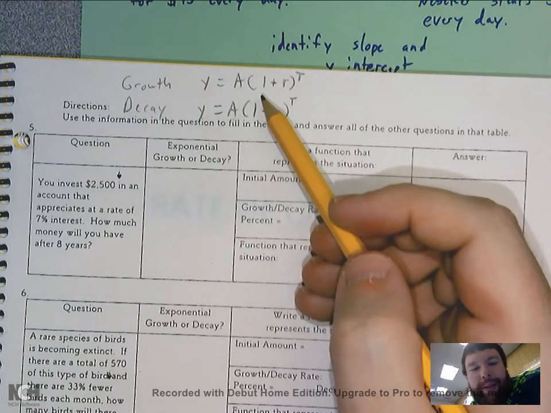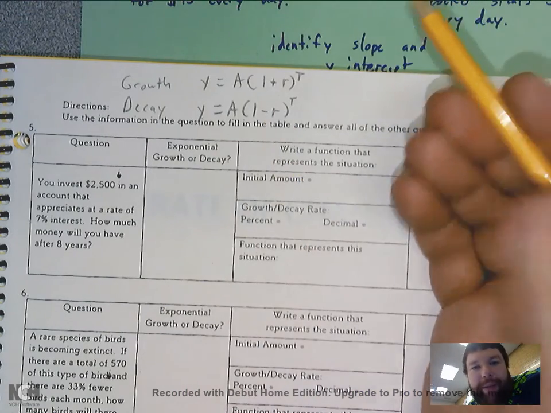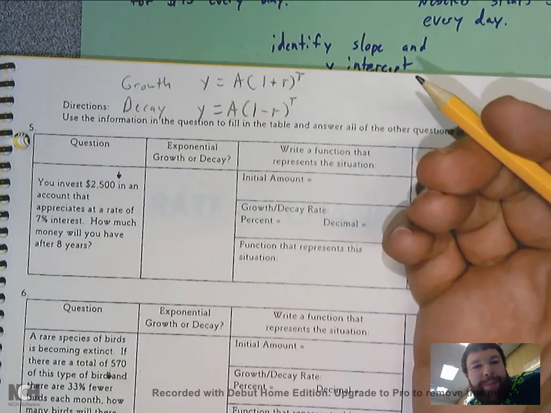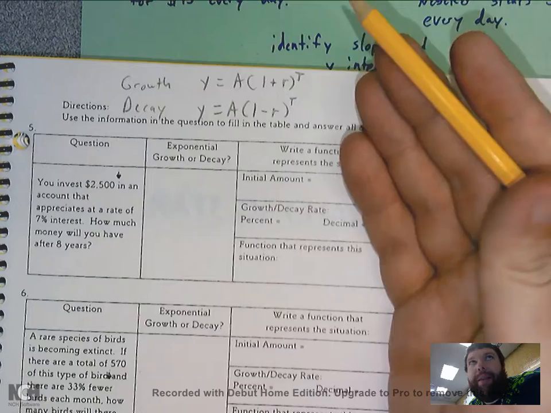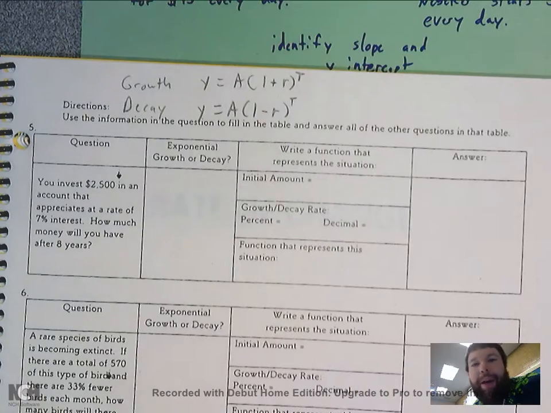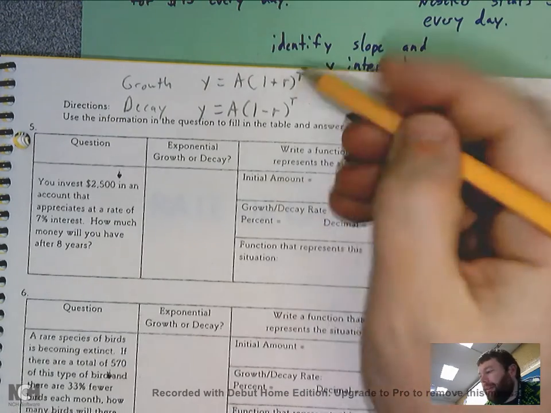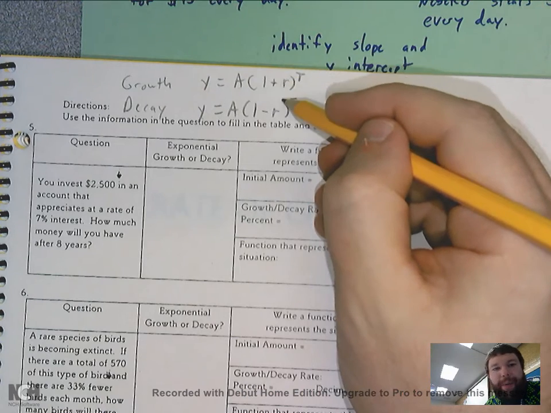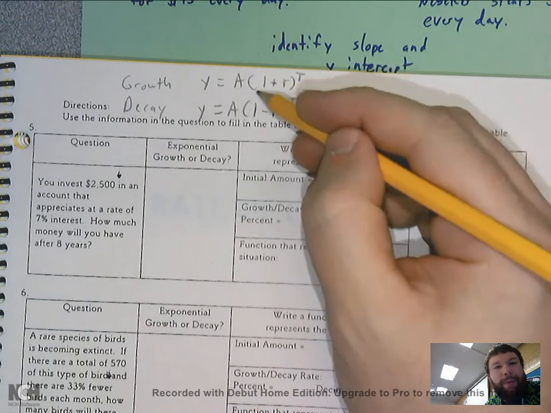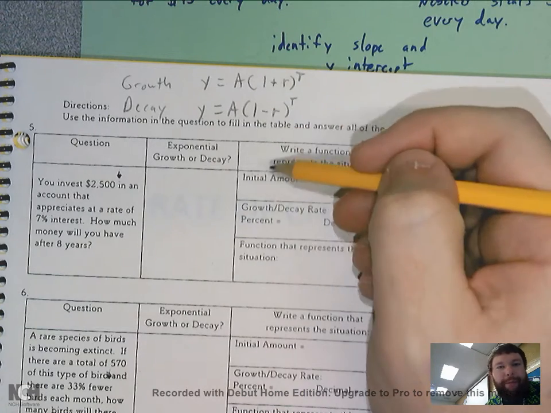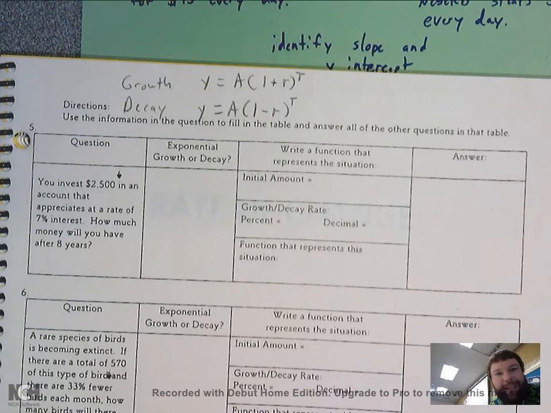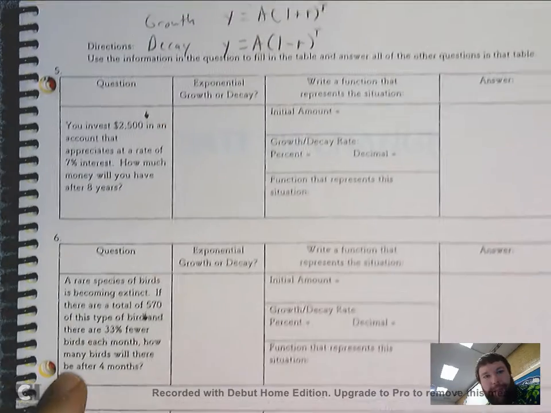That 1 just means 100%, but as a decimal, right? So if I multiply something by 100%, I should get that back. 100% of my $10 is $10, so I get that same number back. This rate is what's changing it. Whether it goes up, I would need to add to what I already have, right? If it goes down, I need to subtract it from what I already have. So let's look at some of these and see if we can figure out how to do them.